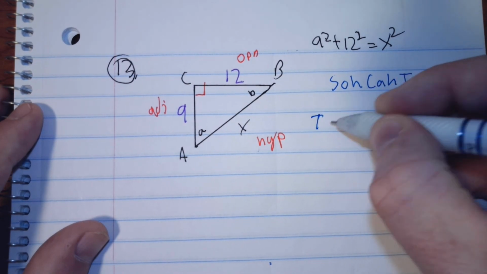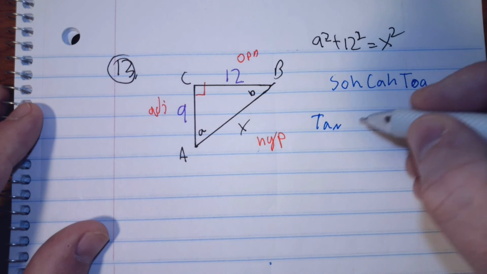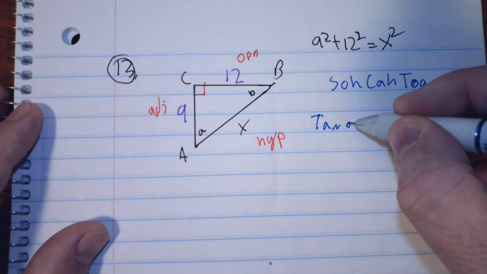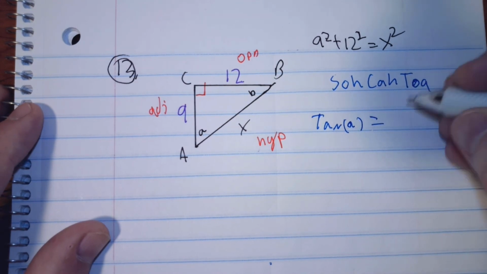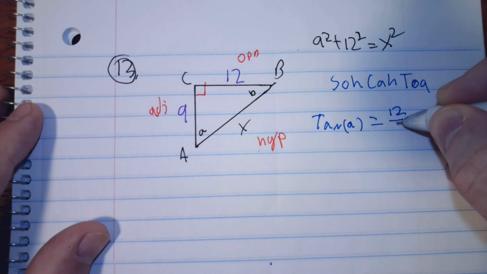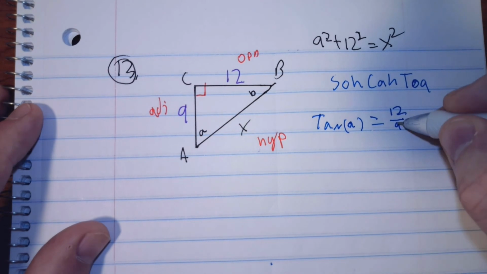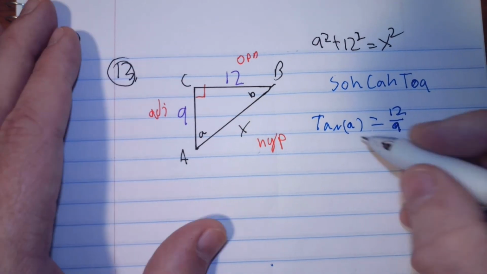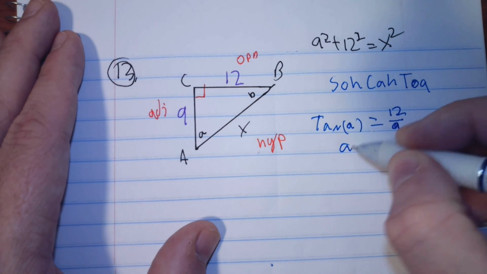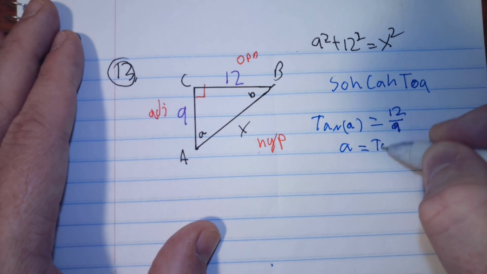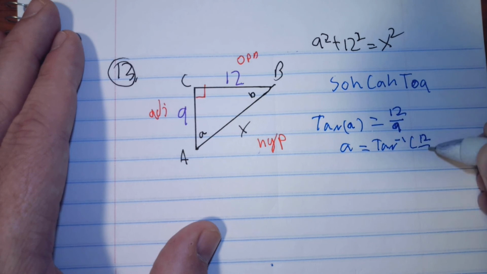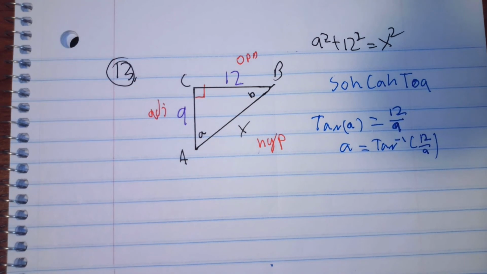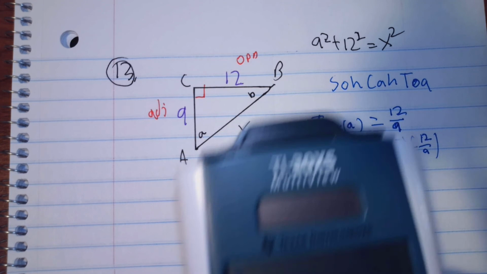So tangent of A is going to equal opposite over adjacent. And since we're trying to find an angle, we're using the inverse. So A is going to equal tangent inverse 12 over 9. Let's put that into the calculator.